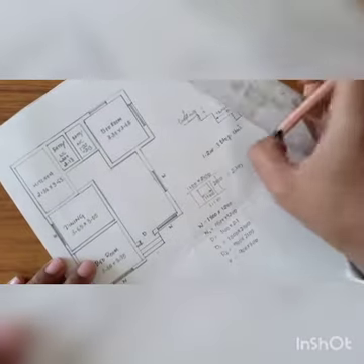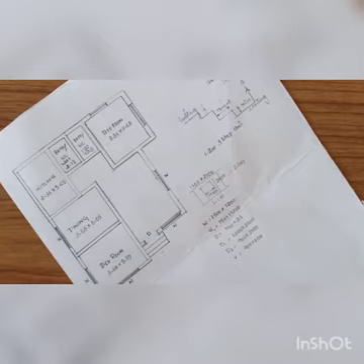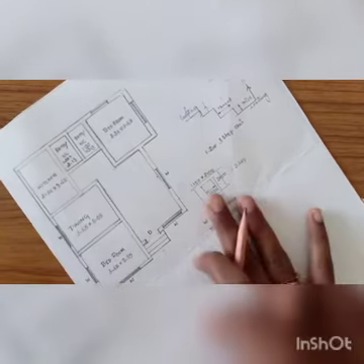And again in between here. Similarly, I'll be marking down all the ventilator sizes and all the D1, D2s, everything. So I'll mark down and I'll send you one picture. Okay.